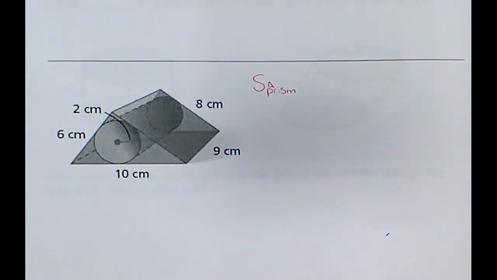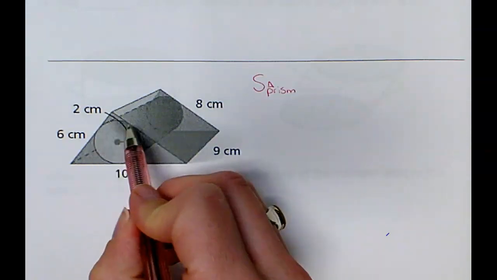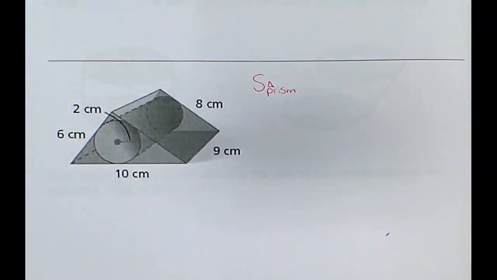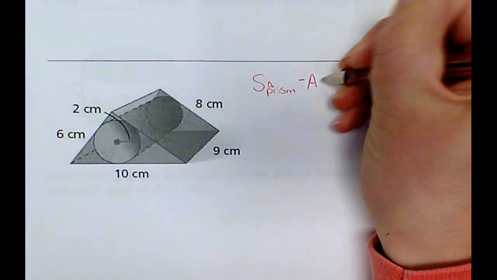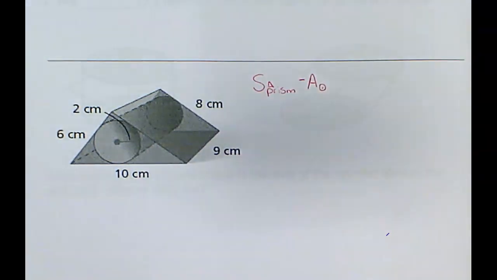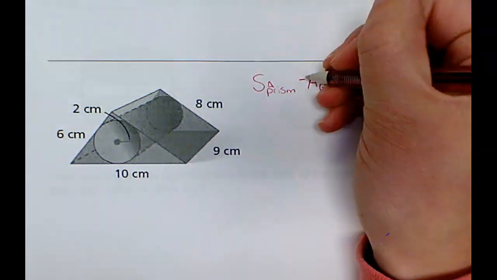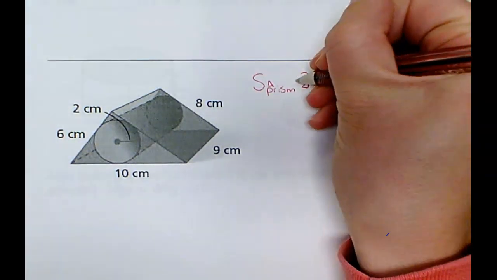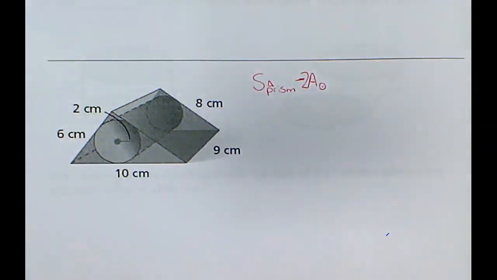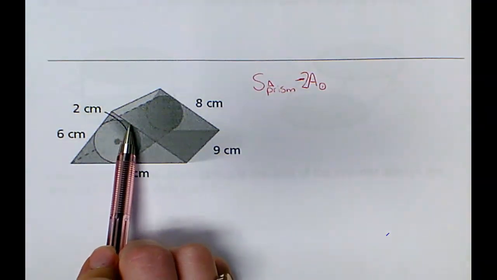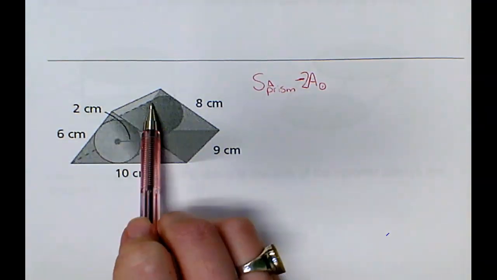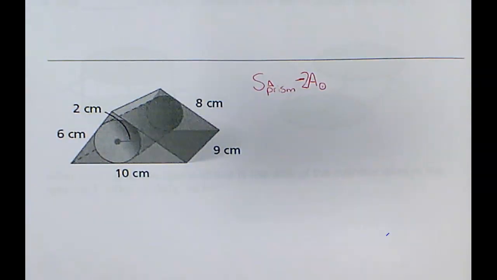And from there, we should probably remove the two circles because those are kind of open holes. So we're going to remove the area of the two circles. And there are two of them, I'm sorry. So it's minus 2 areas. And then in addition to that, we also need to paint the inside of the tube. So we have this extra surface on the inside that's the inside of a cylinder.